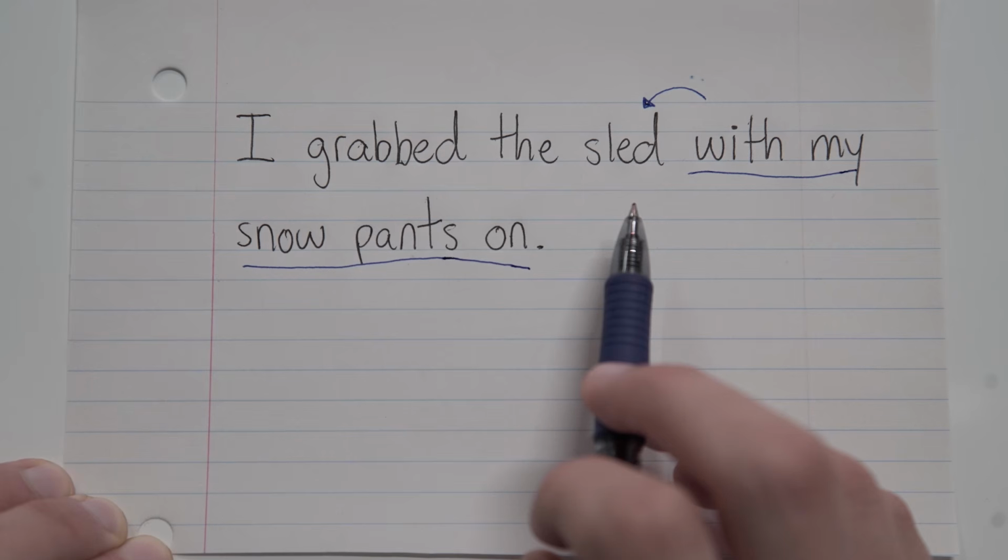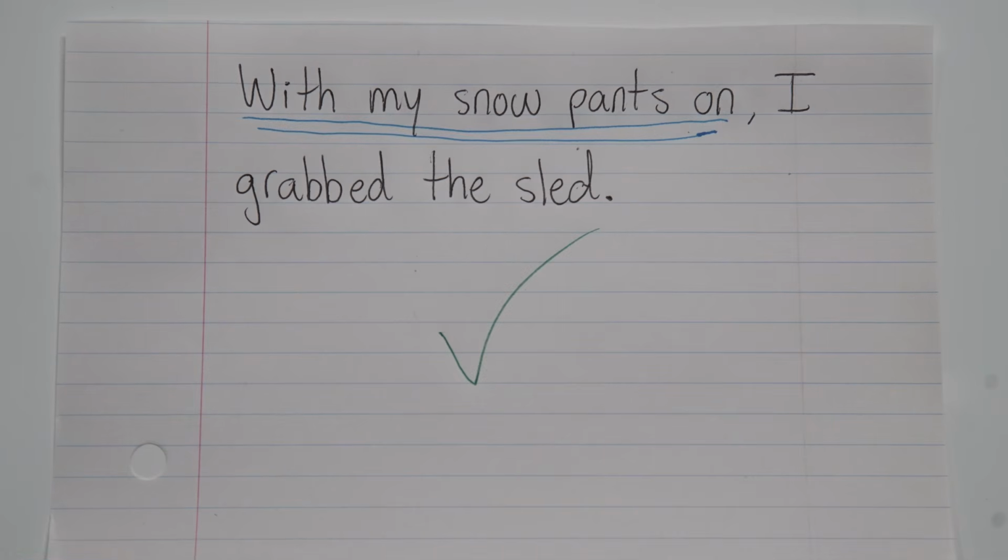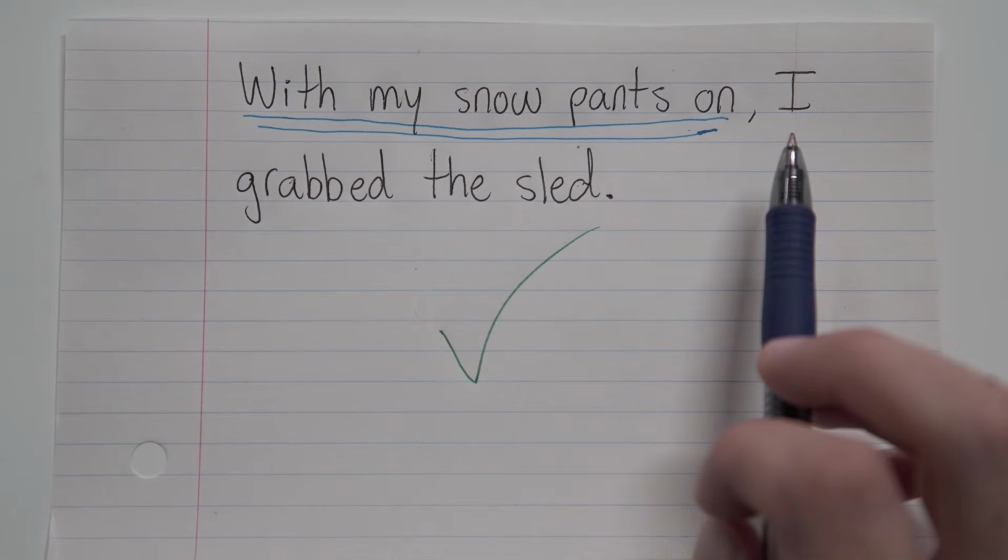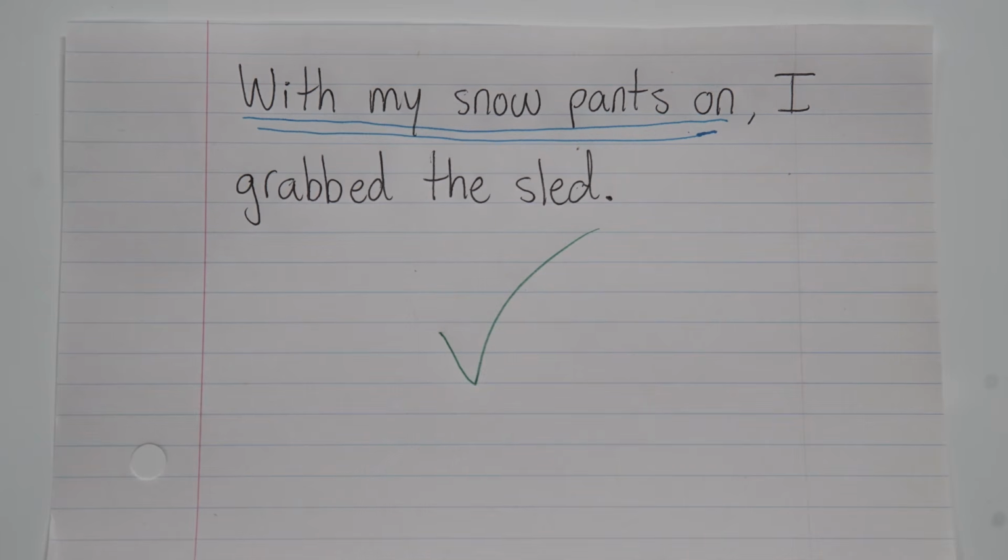Okay? So how do I fix this? What do I do so that things actually make sense? Answer is, I do this. With my snow pants on, I grabbed the sled. This way, your modifier is actually talking about the word I, meaning that I was the one with the snow pants on.